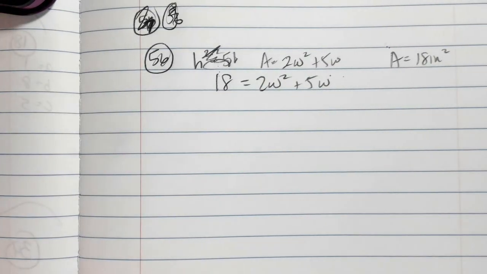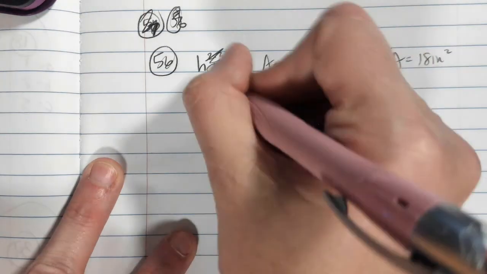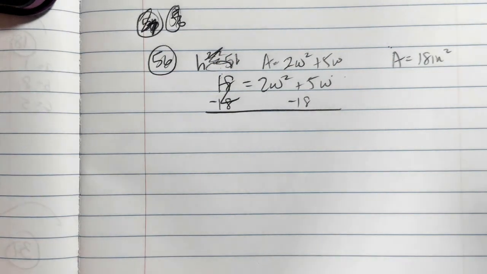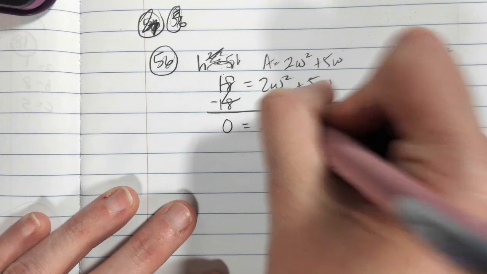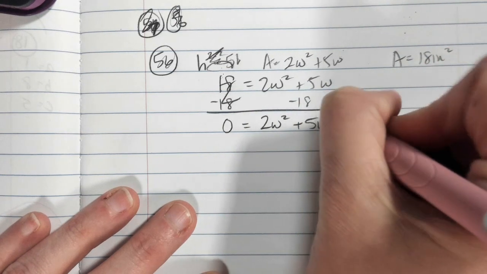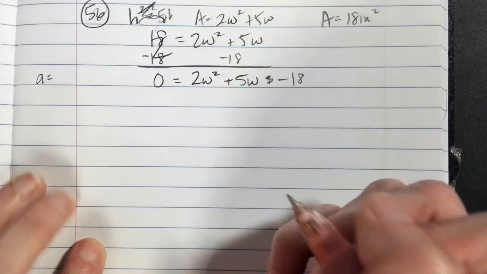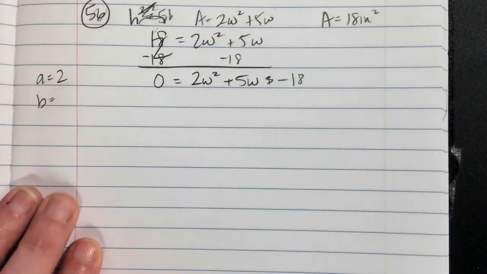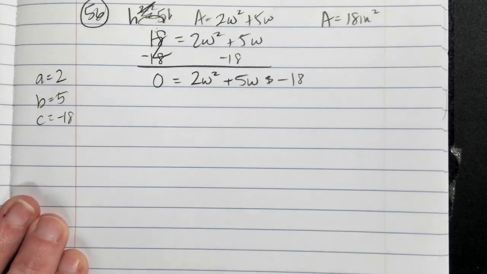Well, what do I need my equation to look like if I want to solve it using the quadratic formula? Right, I need it to be set equal to 0, so I have to subtract 18 from both sides. Now notice, I don't have all my numbers on the left, but it doesn't matter because all I need is for this to be set equal to 0. I have 2w squared plus 5w minus 18. Okay, and now I'm ready to solve. So A is 2, B is 5, C is negative 18.